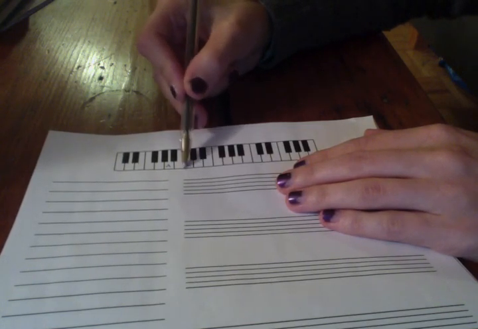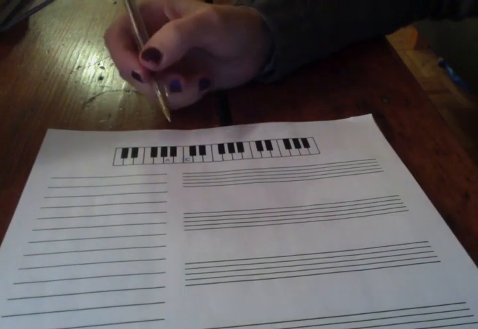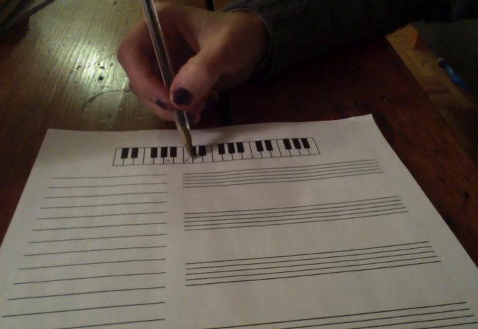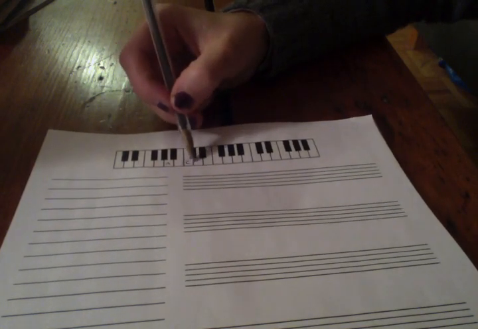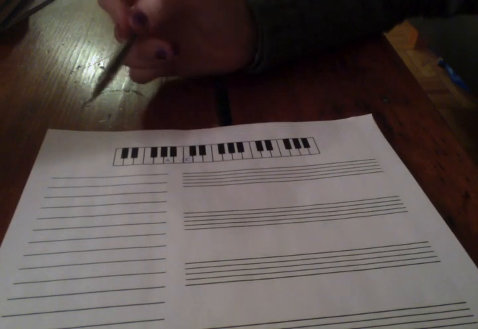It's also important when you sit at a piano, you're sitting right near the middle, and you find the C that's closest to your belly button. We call that middle C, which I guess makes sense, right? It's right in the middle.